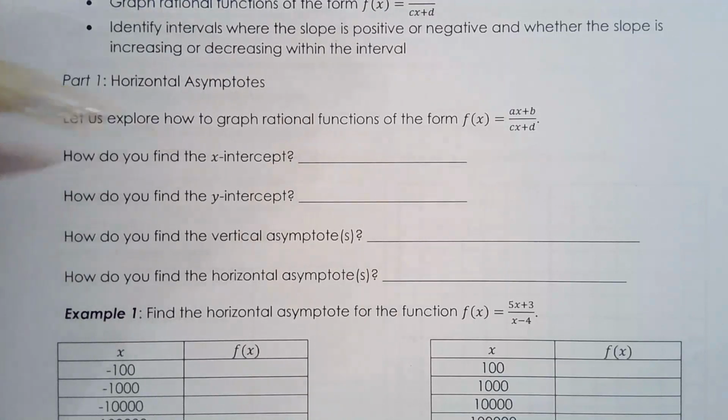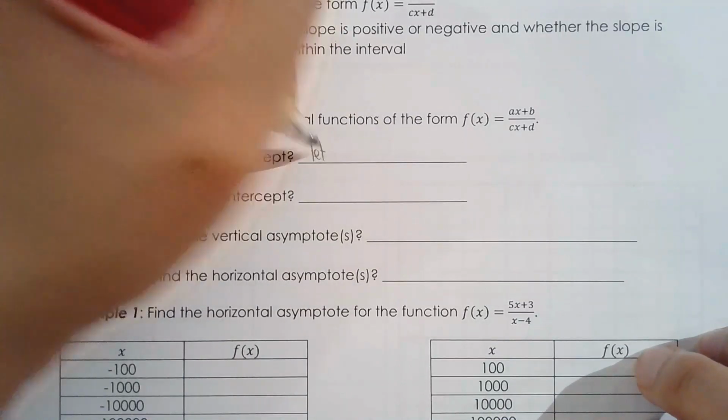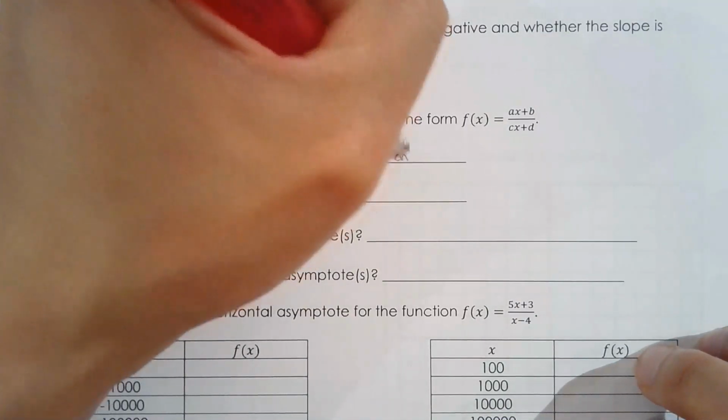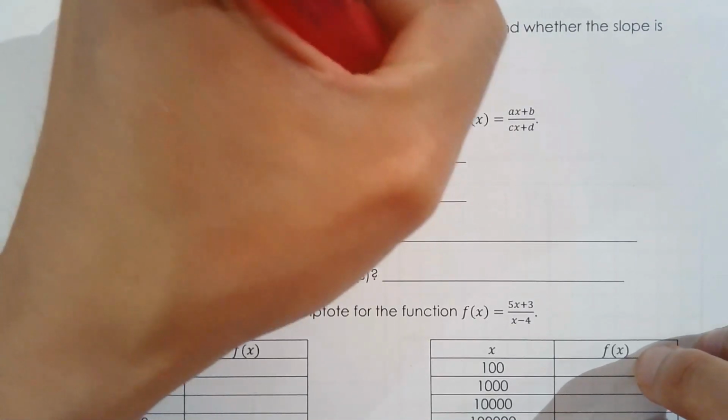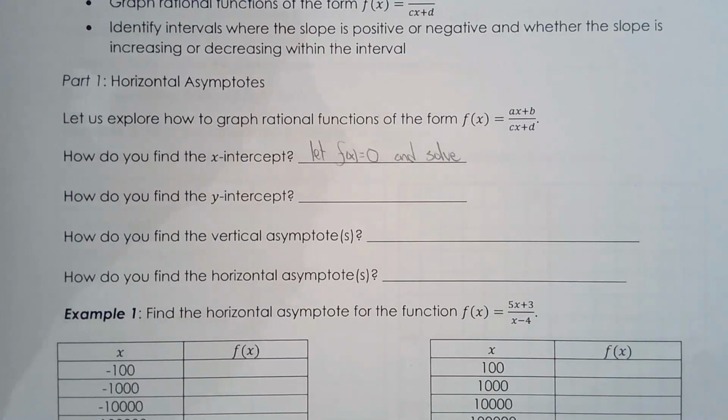For example, the x-intercept. How do you find the x-intercept? Let f of x equal 0 and solve. Basically what you did in grade 9, which is let y equal 0, and you have that equation. If there are solutions to the equation, then you have some x-intercepts.